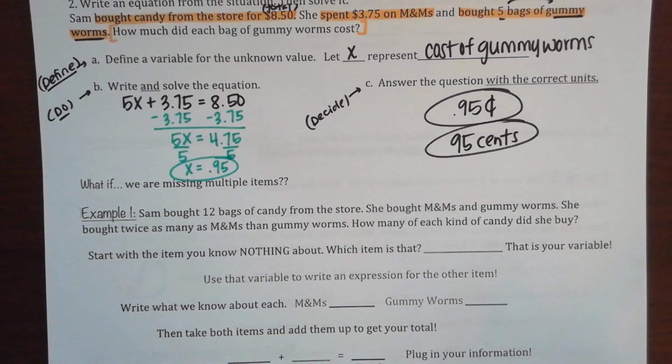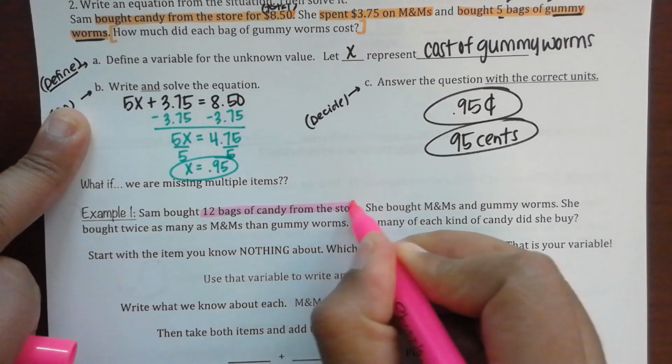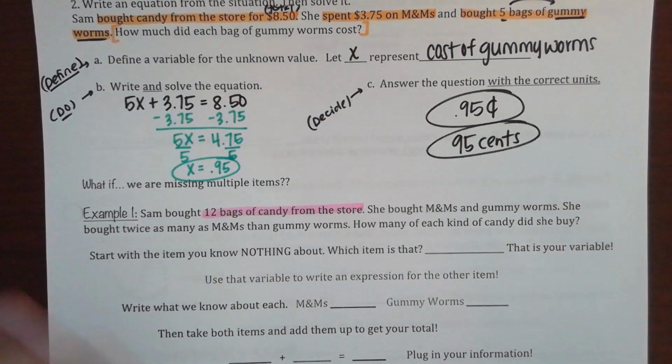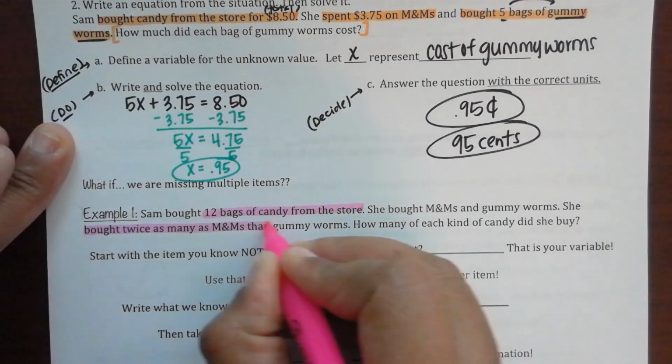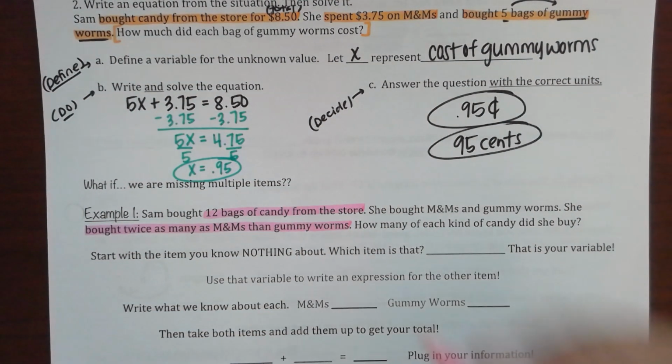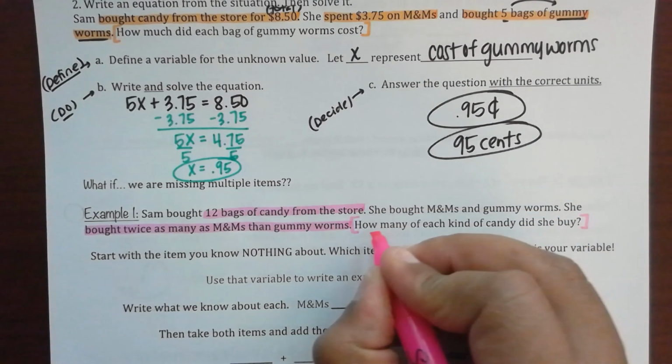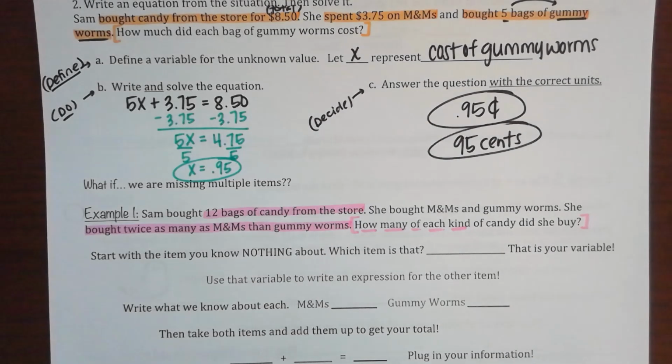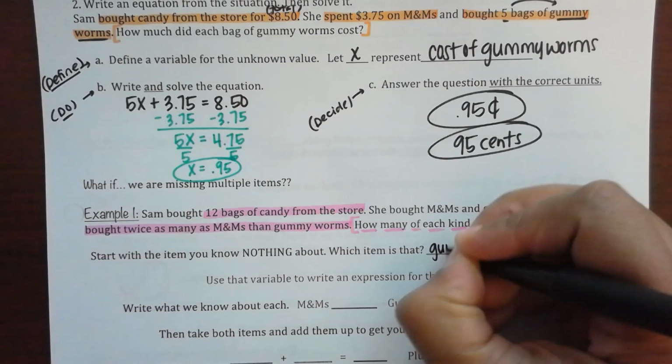Start with the item you know nothing about. Which item is that? So let's look back at our question. What's important information for me to mark in here? 12 bags of candy in total. What else? She bought twice as many M&Ms than gummy worms. We're trying to answer how many of each kind. So, which one do you know nothing about? Gummy worms. So that's going to be what we find first.